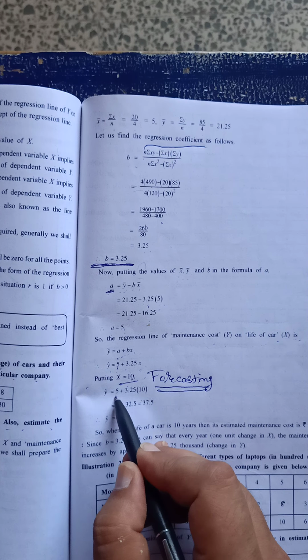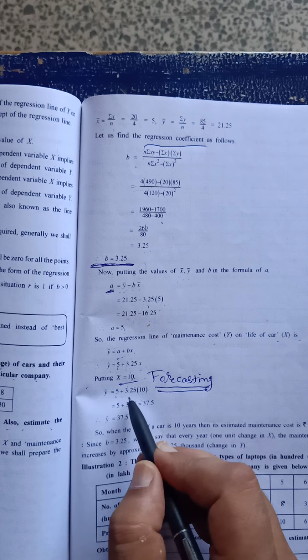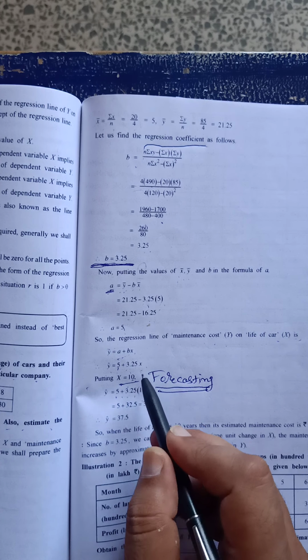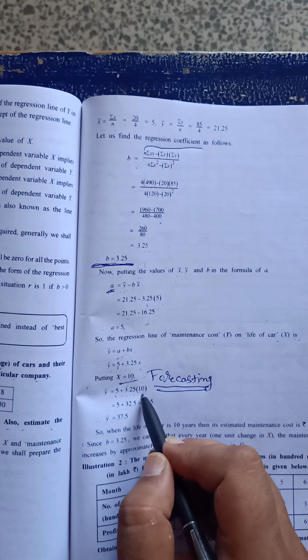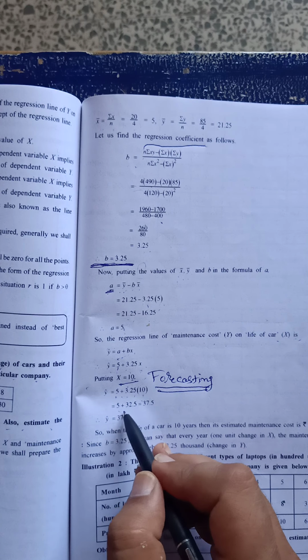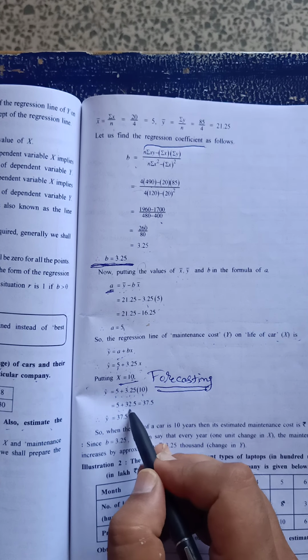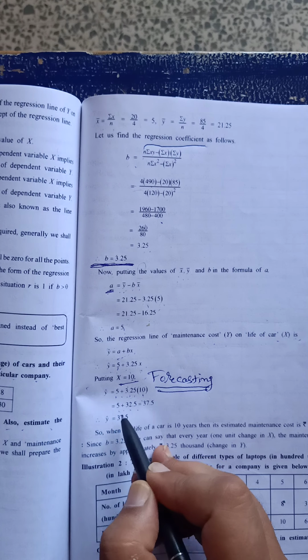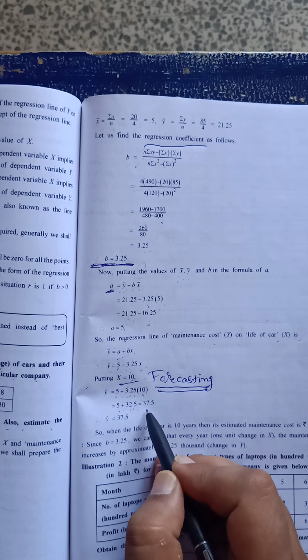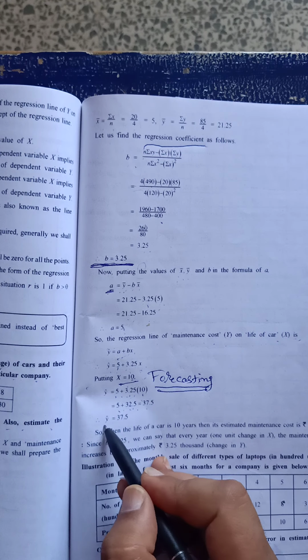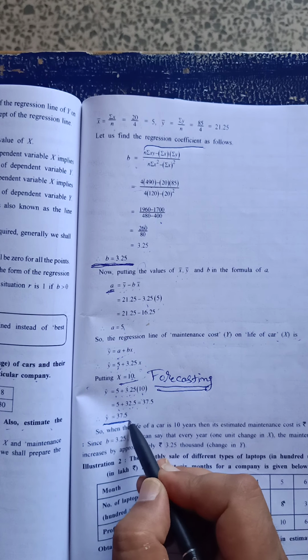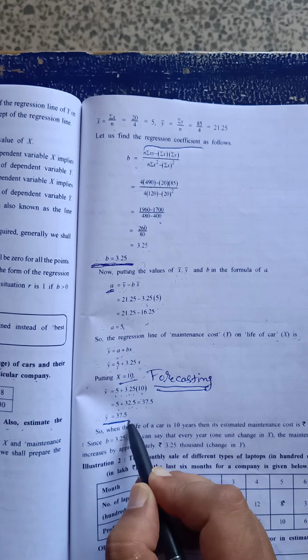Now we put the values, 5 plus 3.25. In place of x we put 10. So 5 plus 3.25 into 10, that is 32.5. So 5 plus 32.5, that is 37.5. The answer of y cap is 37.5.